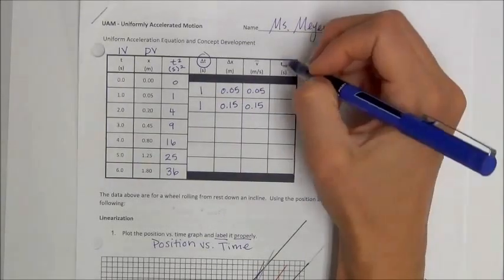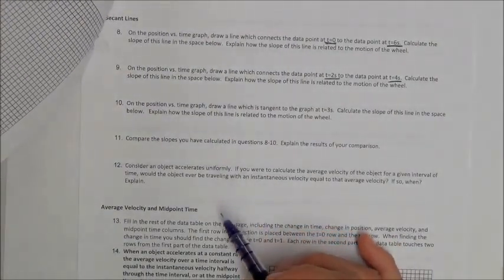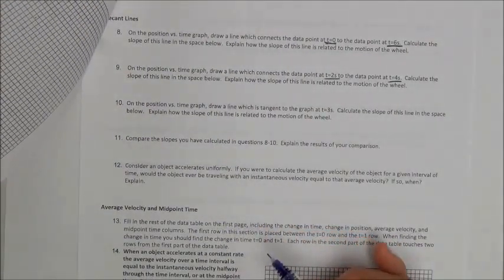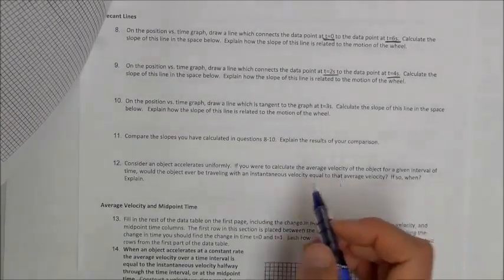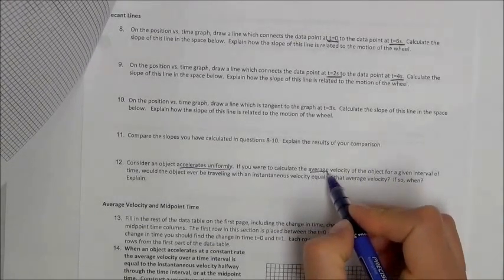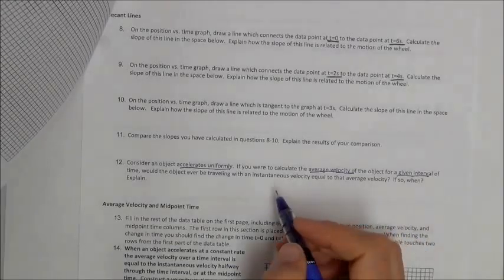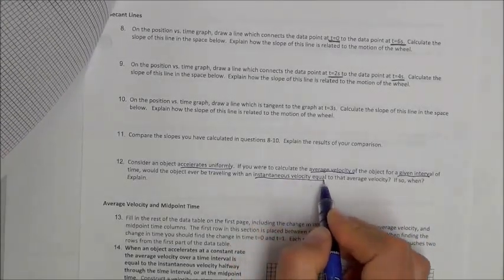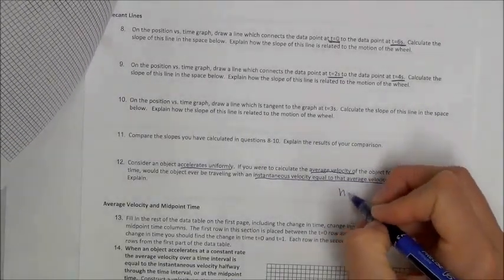The time midpoint is challenging. You should have learned from your secant lines part that when the object is traveling with a constant acceleration, when you calculate the average velocity over a given time interval, the instantaneous velocity is equal to that average velocity halfway through the time interval.